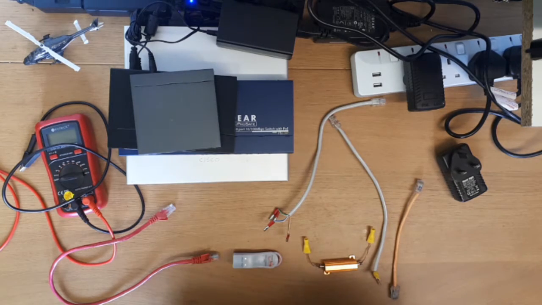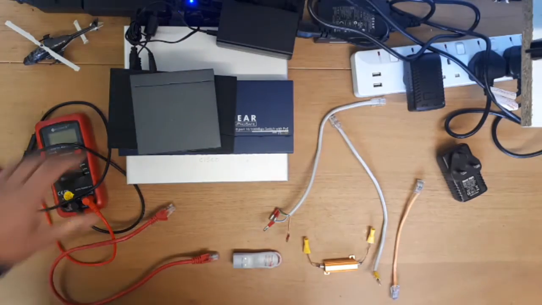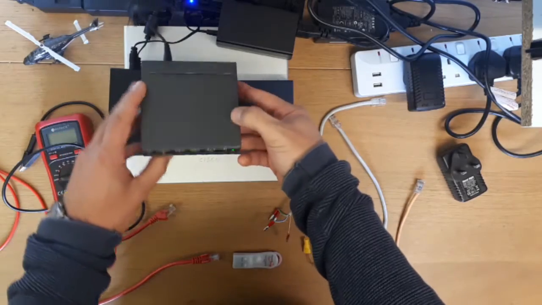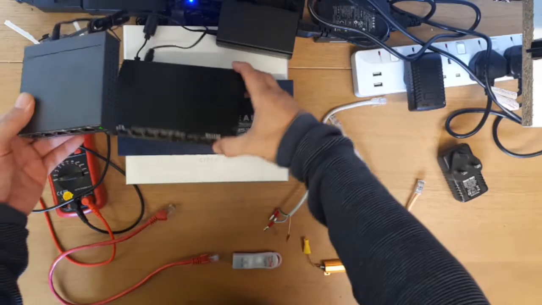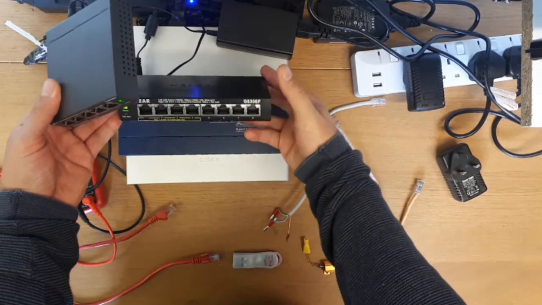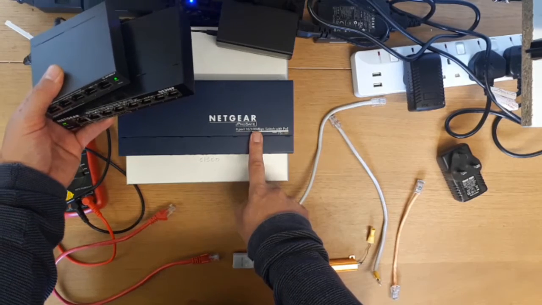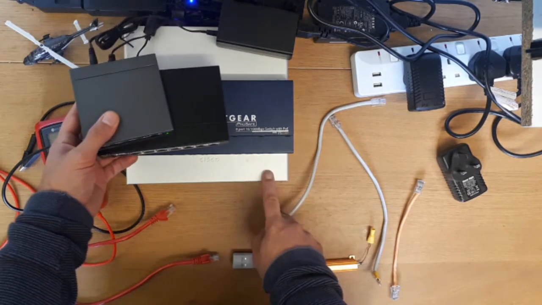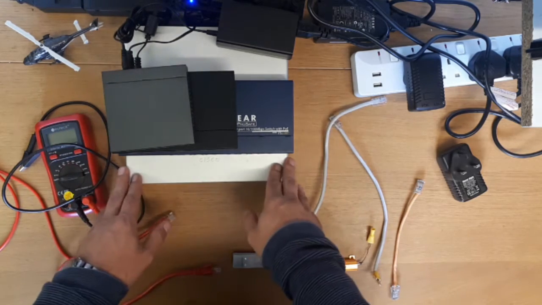I'm going to have a look at PoE today. I've got a bunch of PoE devices here which we're going to have a look at. Got some switches here that do PoE. This is a TP-Link. We've got a Netgear GS308P. We've got a Netgear FS108P. And we've got a Cisco Meraki MS switch, which all provide power over Ethernet.